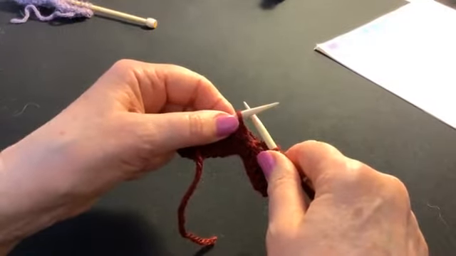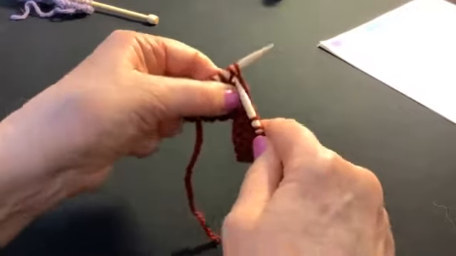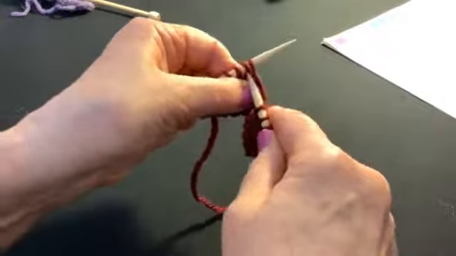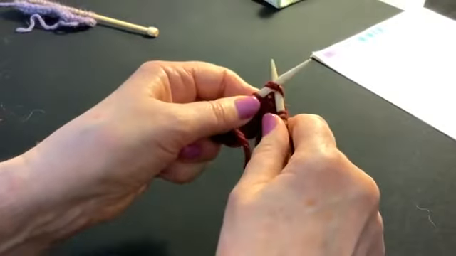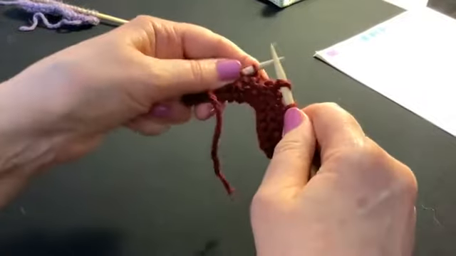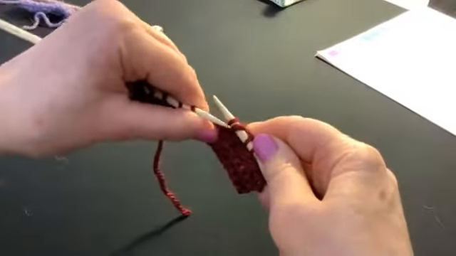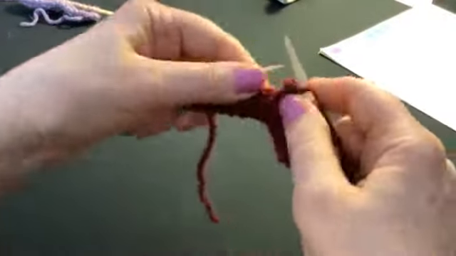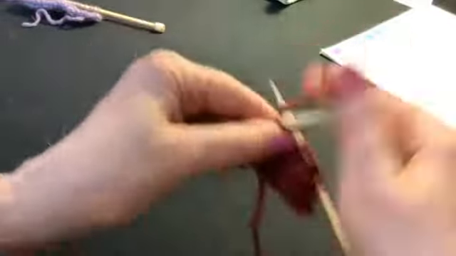It's S2KP. You're inserting your right needle into the next two stitches on the needle. You're not slipping them off one by one, that's a different stitch. You're going both together. You're slipping them off as if you're knitting them together, slipping them to the right needle, then you knit the next stitch, and with your left needle you pull both the slip stitches over that one knitted stitch. I'll show you again.